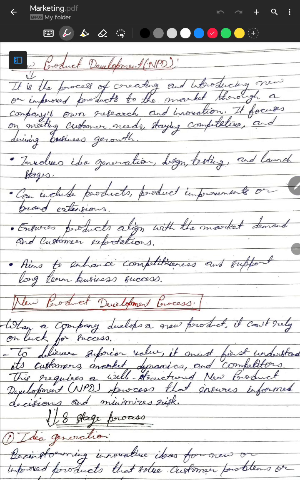Hello everyone. Today we are going to discuss the first topic of module 1, and we will start with new product development. First, let me check the syllabus to see what is given. For the marketing sales and marketing management syllabus, the first topic is emerging issues related to new product development. It means we are going to discuss new product development.